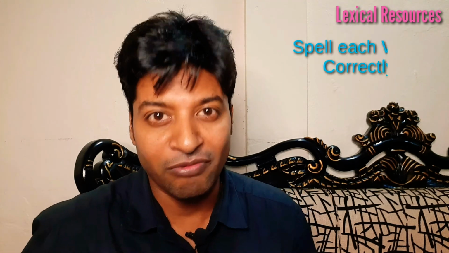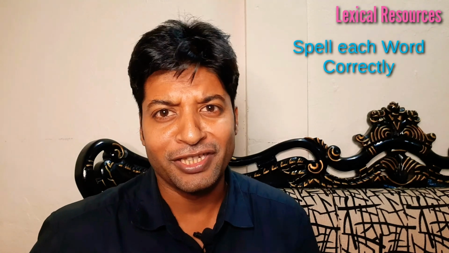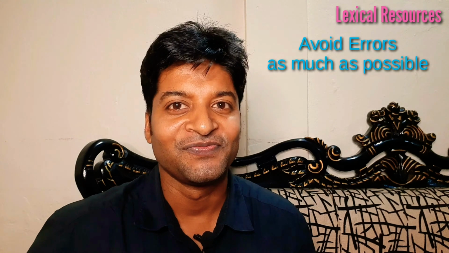So, you can use different collocations. If you aim for a high band score, don't forget to spell correctly. It's most important to avoid errors as much as you can. So, if you meet these requirements, you will meet the lexical resources requirement in task 1 and task 2 of your IELTS writing.